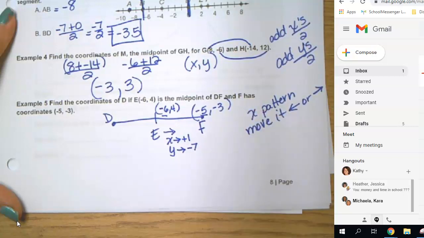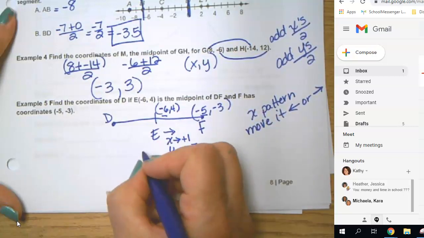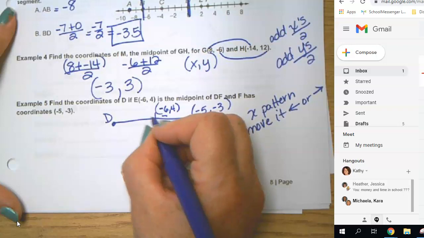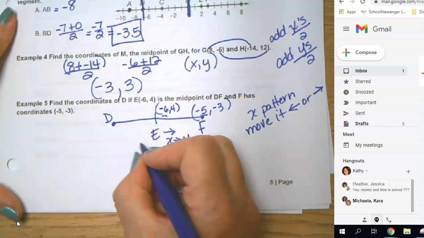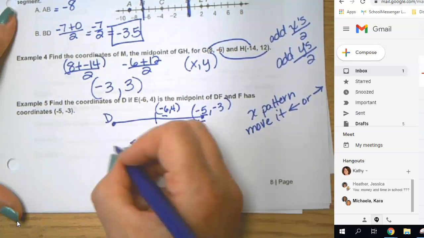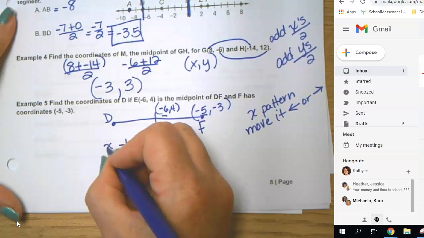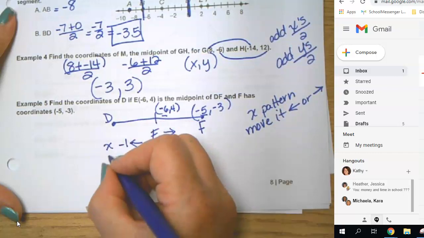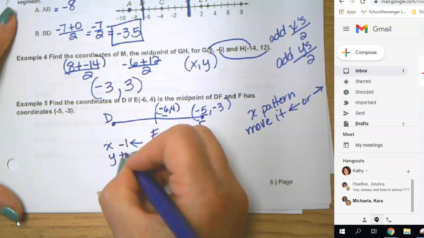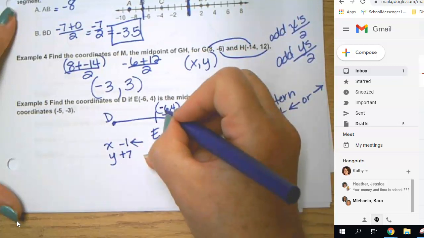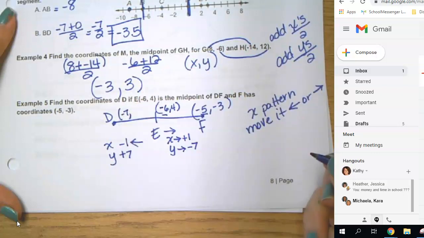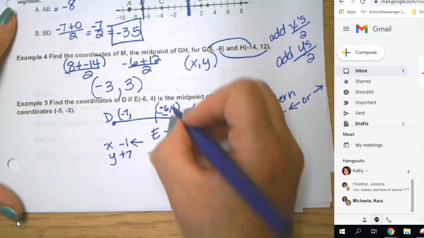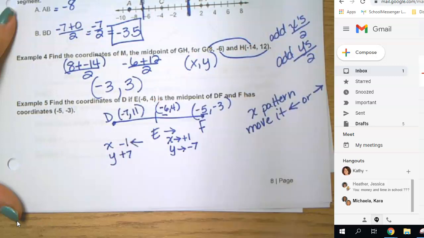I'm subtracting 7. So since this is a midpoint, it's the same thing, but you're going the opposite direction. So I'm going to go this way. I would then subtract 1, x minus 1, and my y add 7. So for my x, I'm going to subtract 1, and I would be at -7. And then I'm adding 7 to 4 to make this 11.